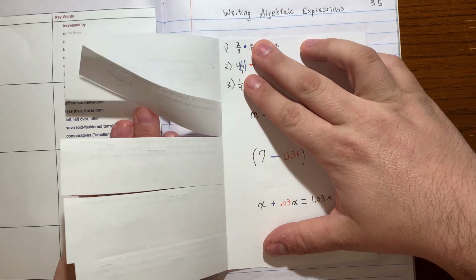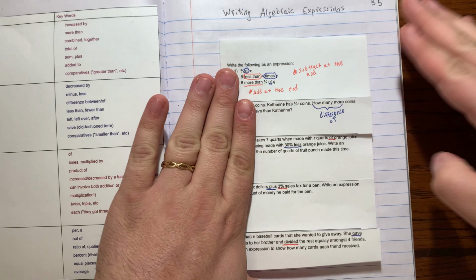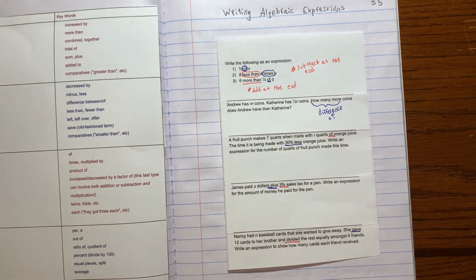Okay, and then these will fold back into place. Then I'm going to give you some problems to do on your own, which is just writing up some expressions as discounts and tax and sales and whatnot. And then you can move on to the practice problems in the textbook after you show your teacher.